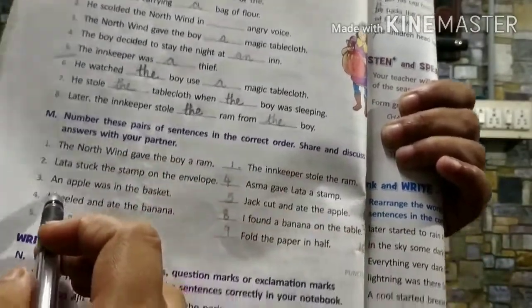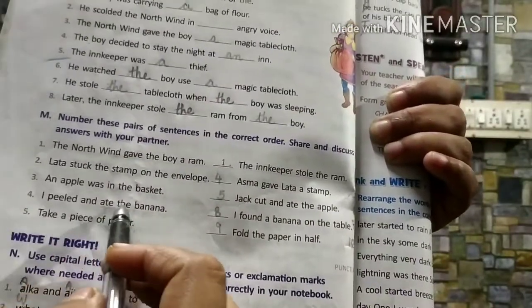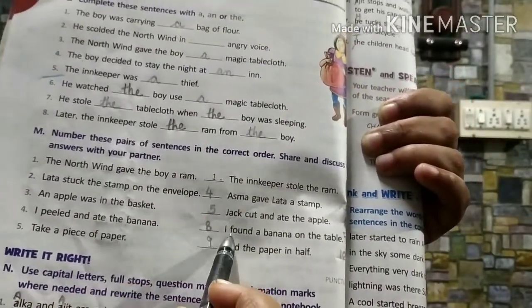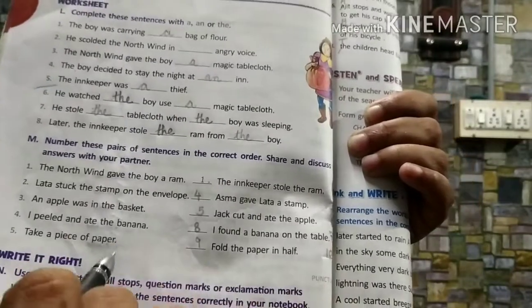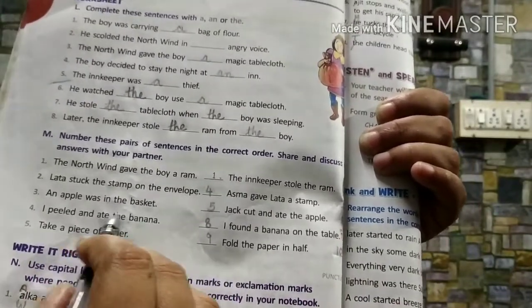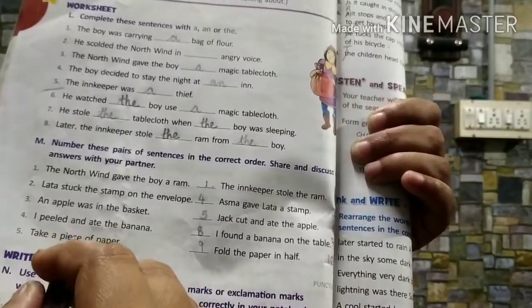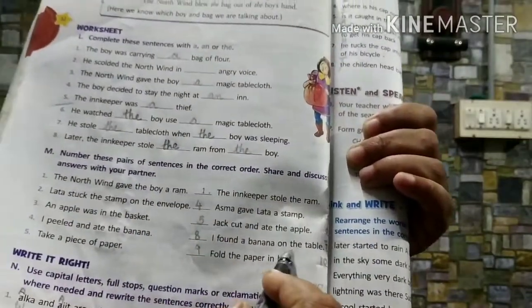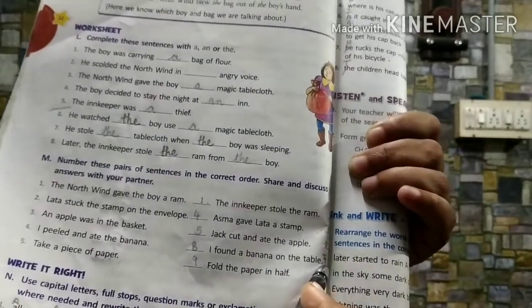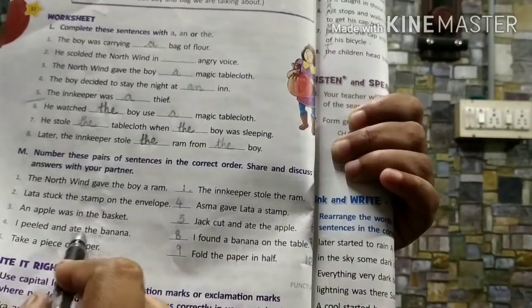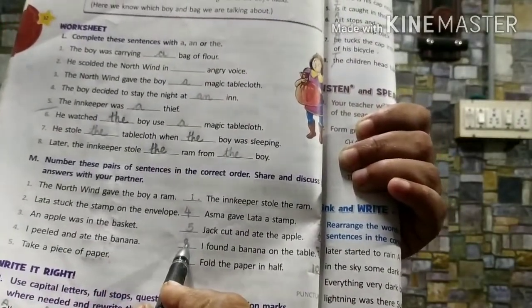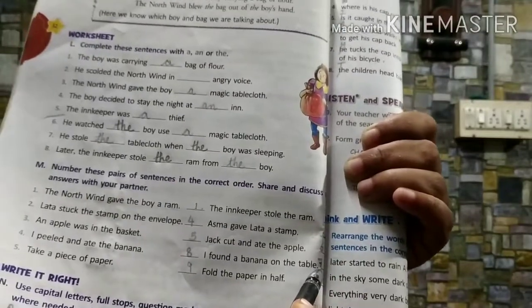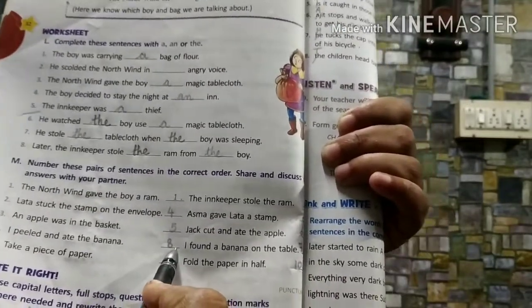Now, next one, fourth one. I peeled and ate the banana. I found a banana on the table. Now, when did I eat the banana? After getting the banana only I can eat it. So, I found a banana on the table. You can write there 1. And then, I peeled and ate the banana. You can write there 2. Or you can write there 7 and 8.